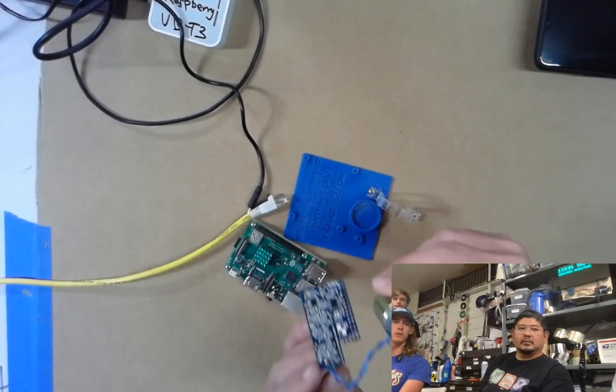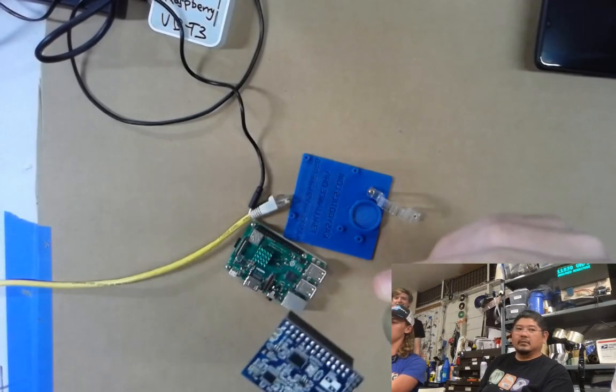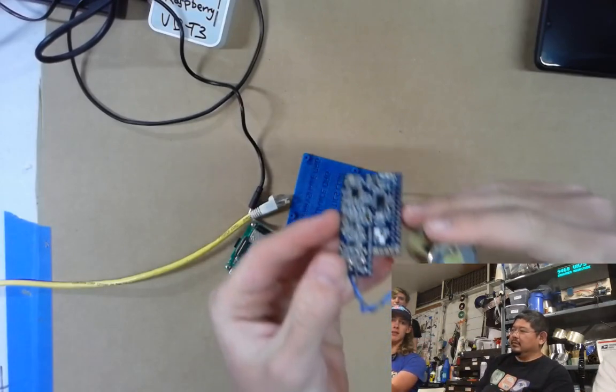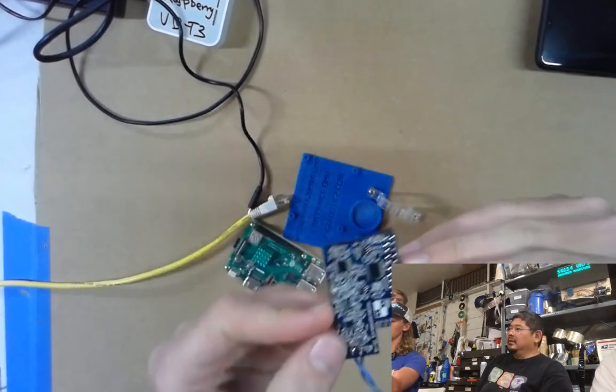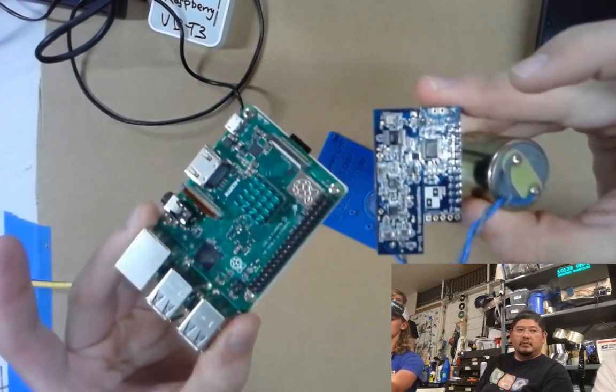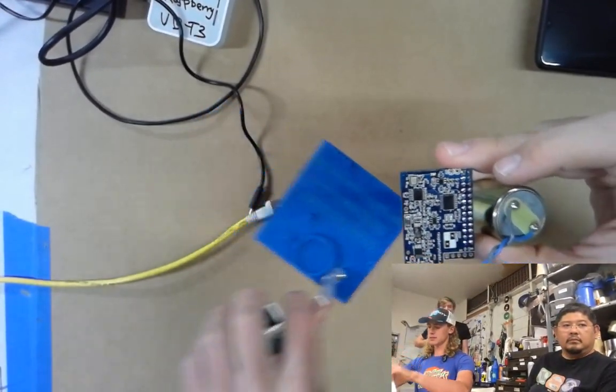Yep. So this right here is the actual Shake and the Geophone. This is the digitizer that goes on top of the Shake. And you should get in your kit these three pieces along with this platform.